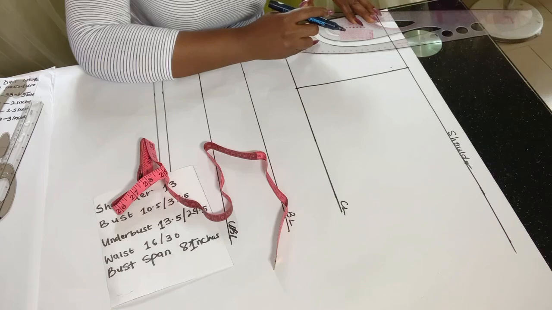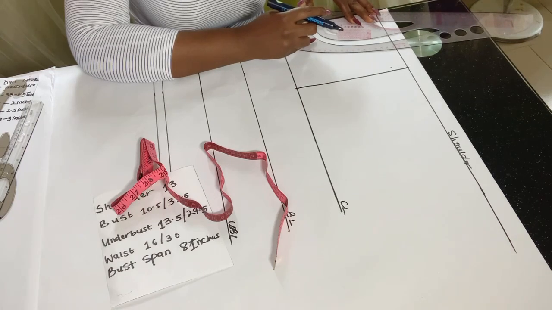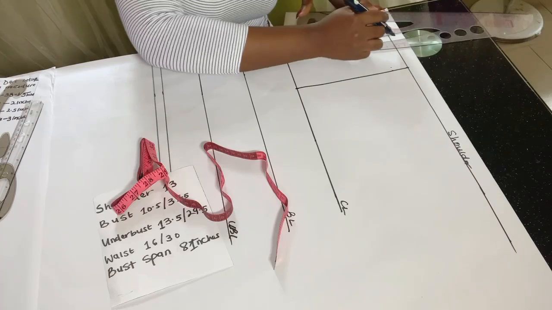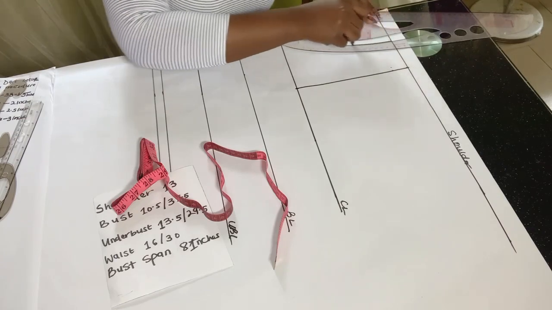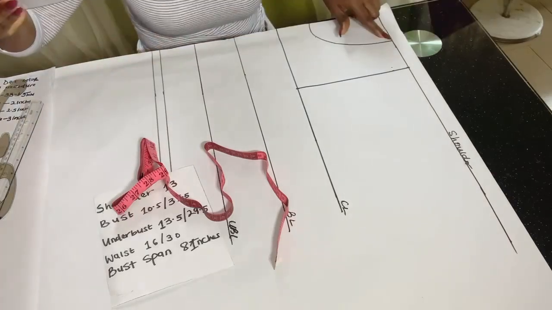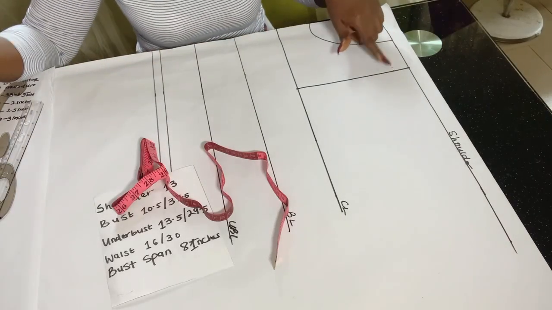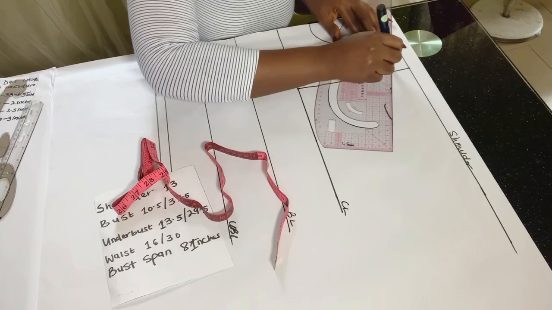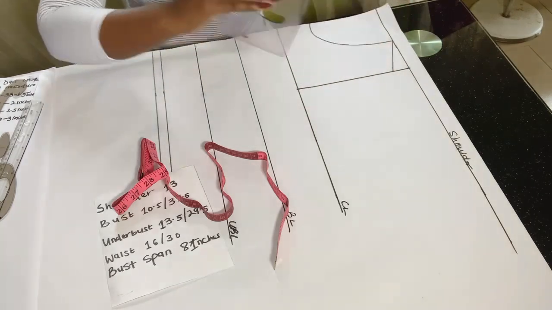But for a plus size, you can make it 4 inches or 5 inches. You can make it 5 inches for the width. Then for the depth, you can make it 4 inches or 5 inches. So it totally depends on you. Then from this point, I'm going to be connecting this point here to my 1 inch for slope, because the human shoulder is not straight, it's slanted.